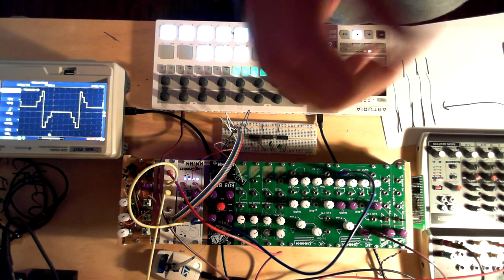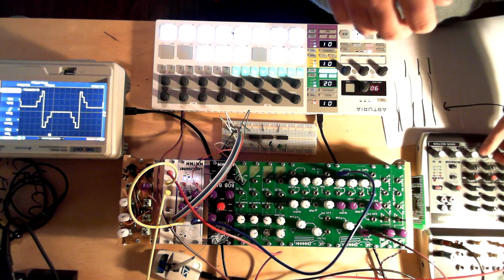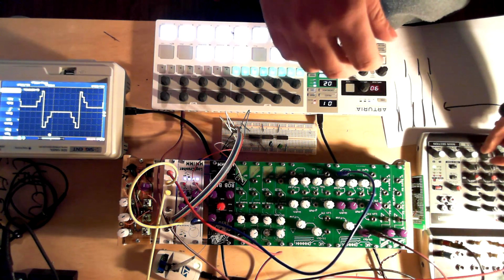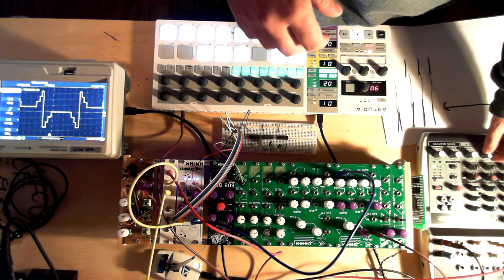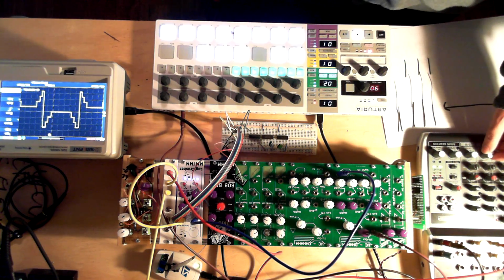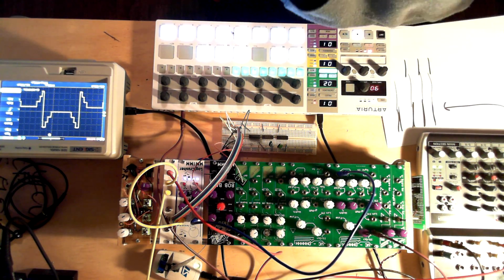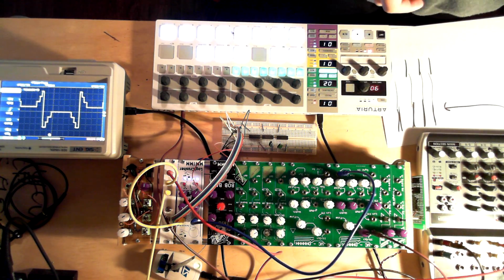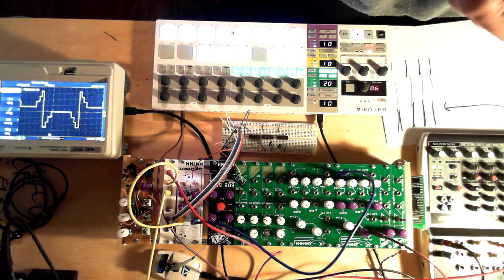So that thing looks pretty crazy. Let's see what it sounds like. Sounds pretty crazy. And when you start changing these things like that, you get even more advanced harmonics than we saw before just with the straight discretized signal.